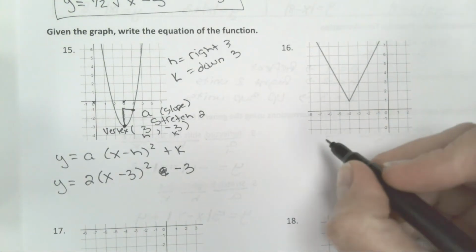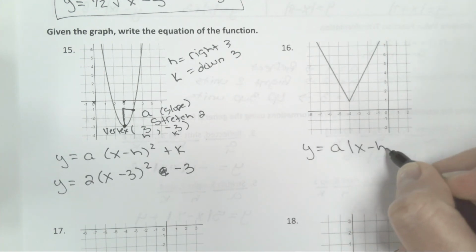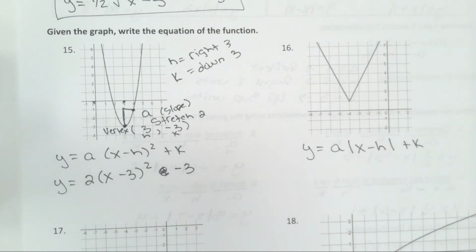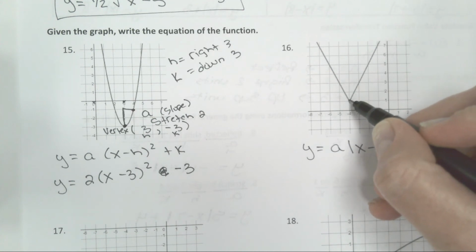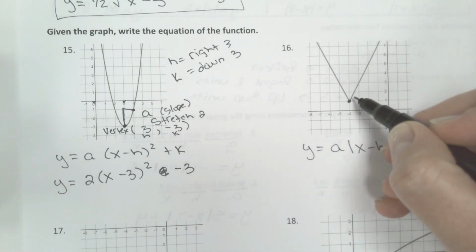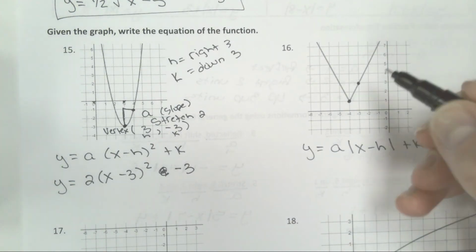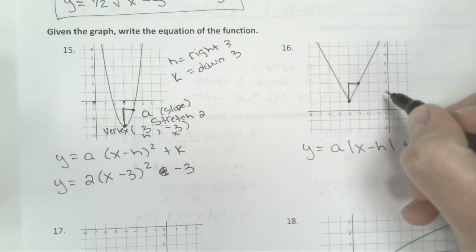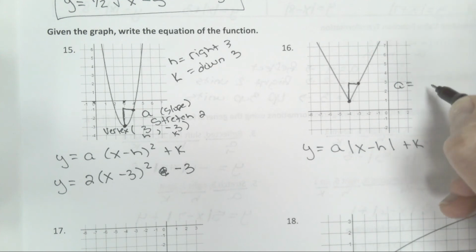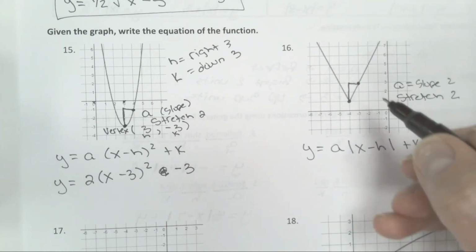Now I have the absolute value. So let's start by writing the absolute value general form. A, absolute value of x minus h, plus k. So what is A doing? So we start here at the vertex, and then you look and see where is the graph crossing at a distinct point in the background. So I'm going up 2 and right 2. So this A is also a slope of 2. So that means we have a stretch by a factor of 2.